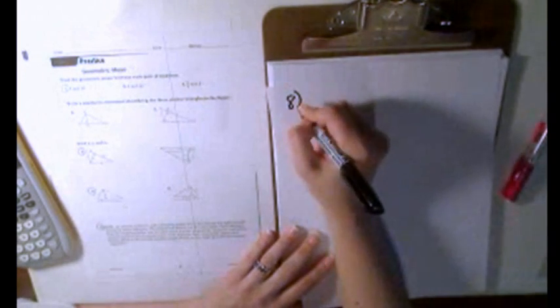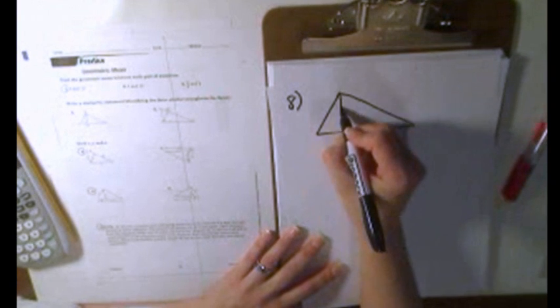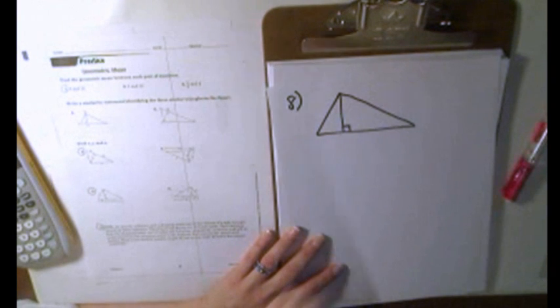I don't like using this big marker, but you can see it better. So that's why I'm using it instead of a pencil. Number 8. Although the marker's starting to lose all its ink, I may have to switch.